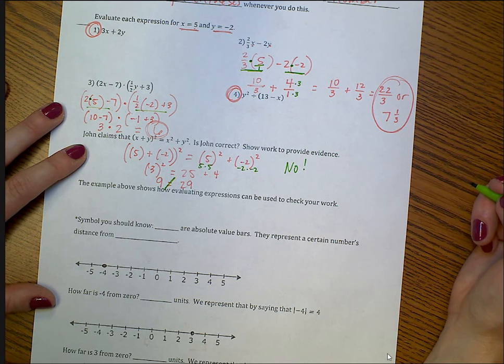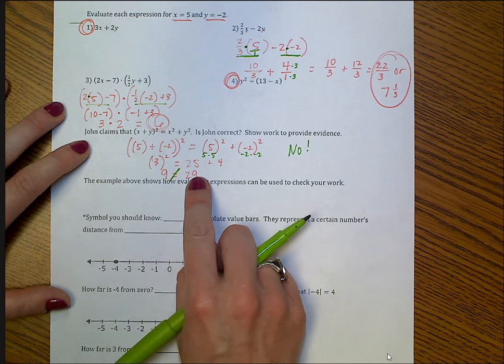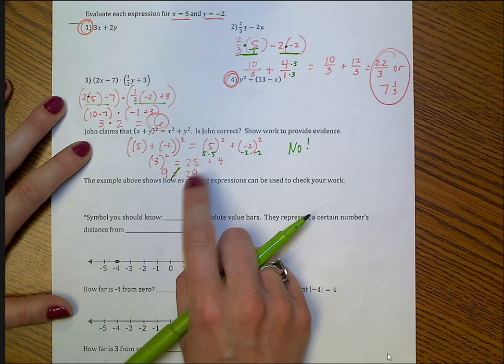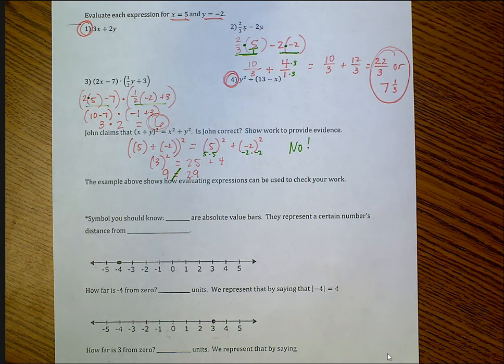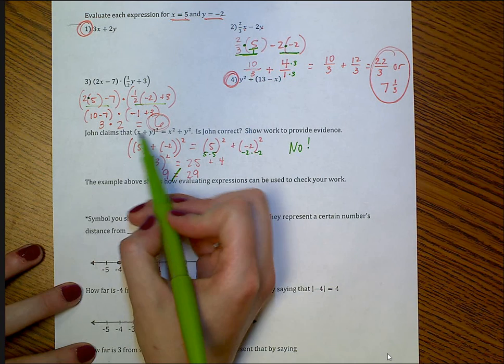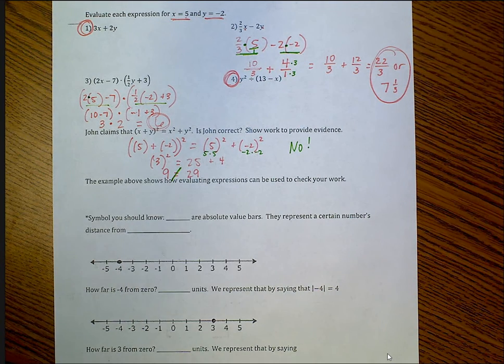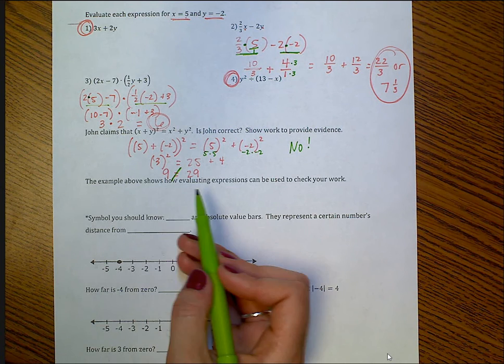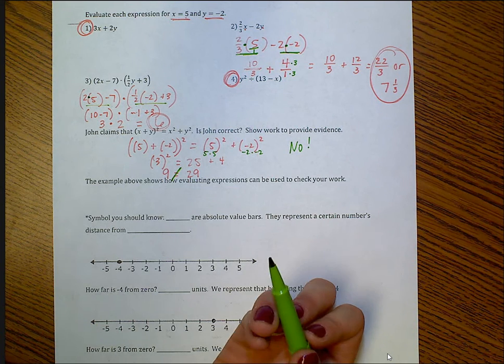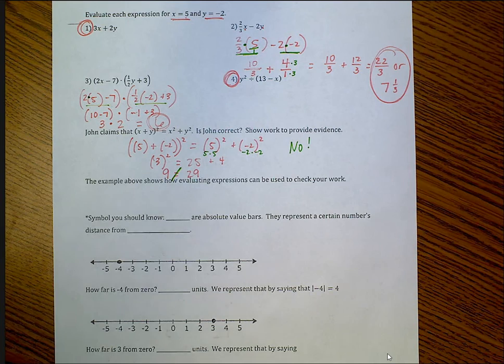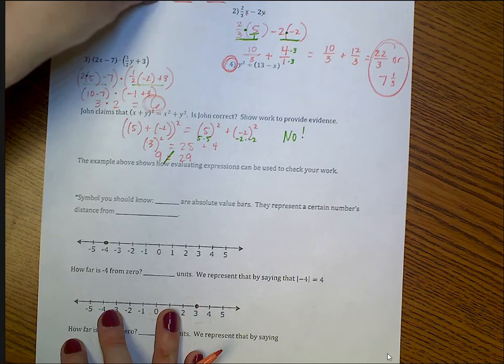John is not correct. Evidence, math, does not lie. Proves it all right there. Parentheses make all the difference, people, as you can see. And this example shows how evaluating expressions can help us check our work. Okay, so that's kind of an example of that.